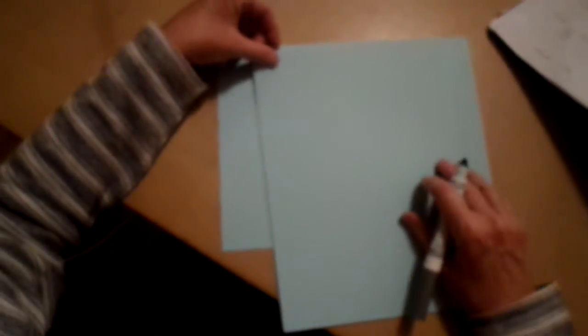The very last thing that we did was we multiplied polynomials and we divided them.